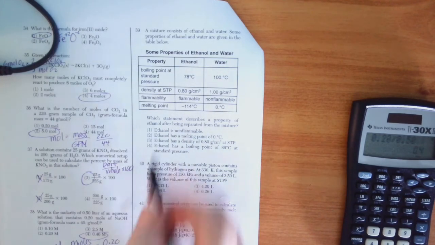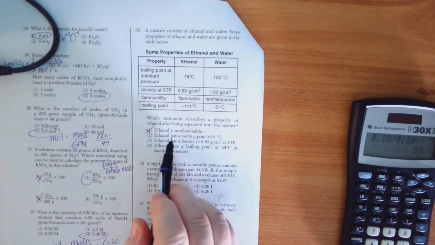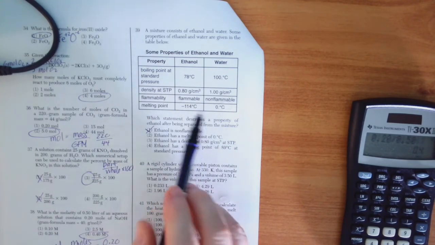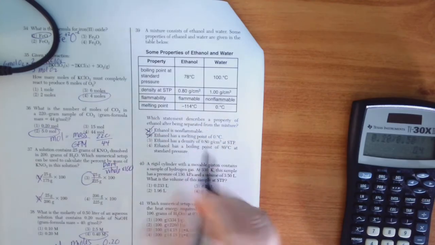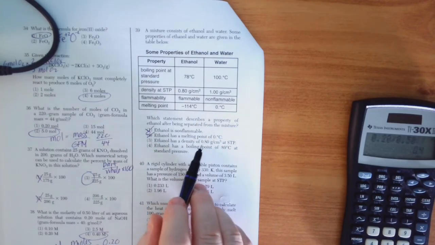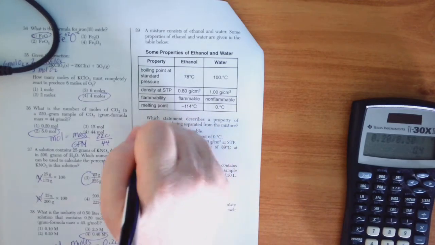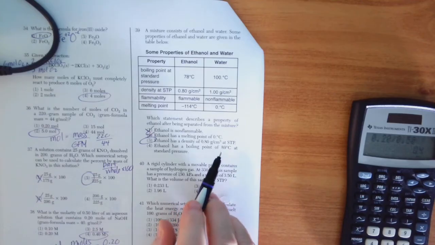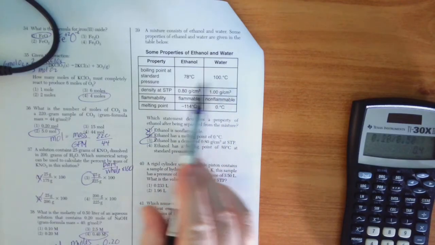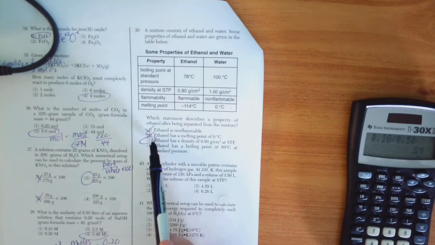So non-flammable, well, that's wrong. Melting point of 0, wrong. Density of 0.80, oh yes. And ethanol has a boiling point of 89? No, that's in between these two. So elements and compounds, it doesn't matter what you make a mixture of, they're going to keep their properties in the mixture.